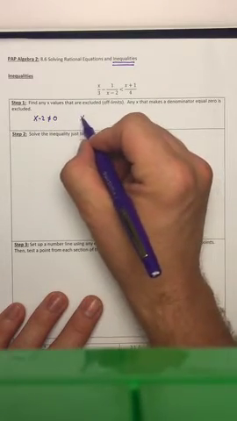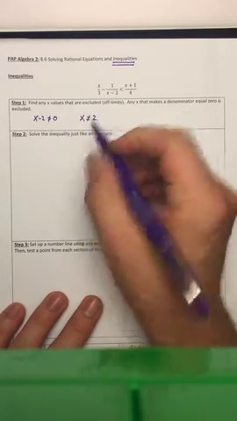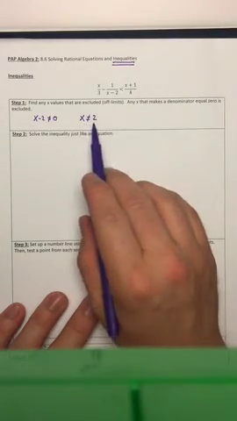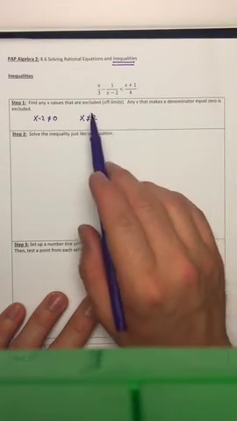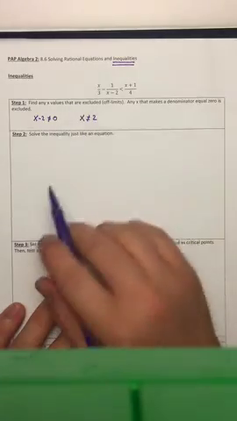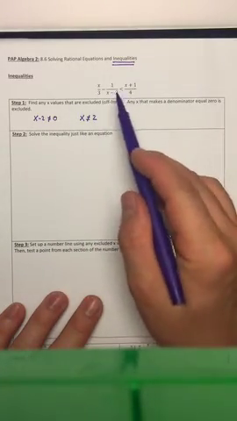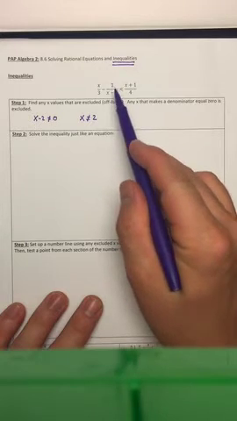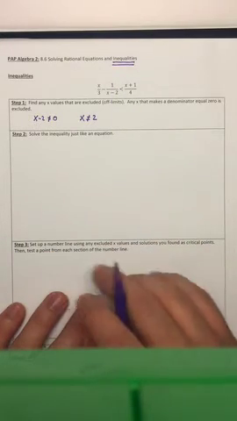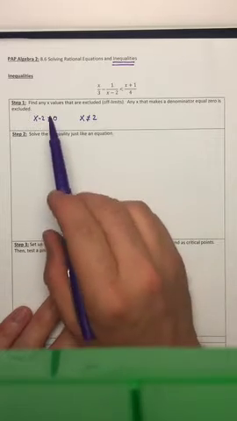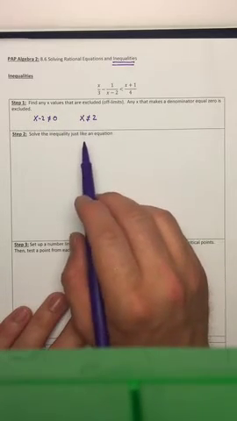In turn, that means that x can never be 2. So 2 is an x value that is considered to be excluded. It's off limits. You can't use it because if you tried to use x equals 2, you'd plug it into this equation and you'd have 1 divided by 0, and mathematically we can't do that. So in this case, there's only one x value that's excluded.